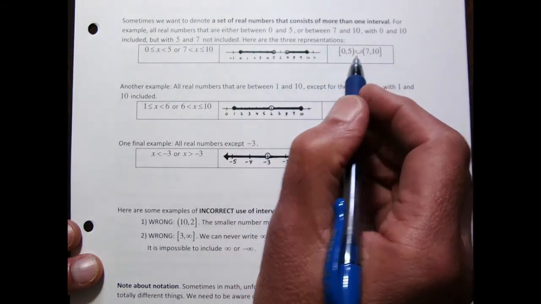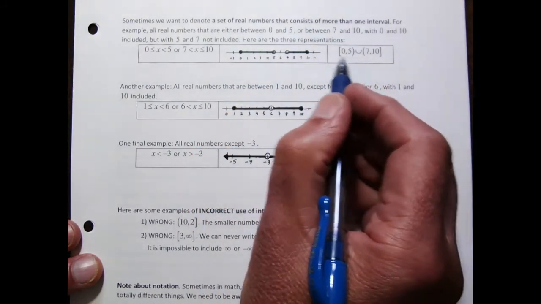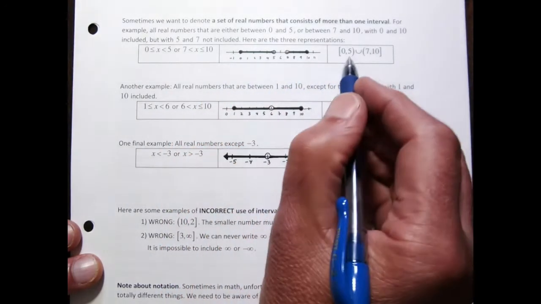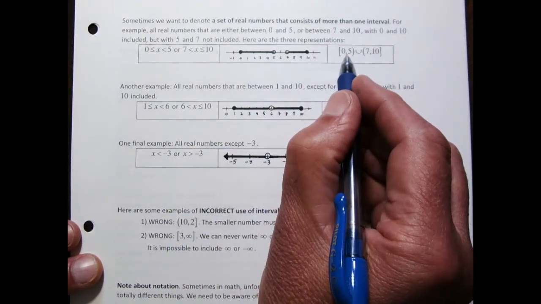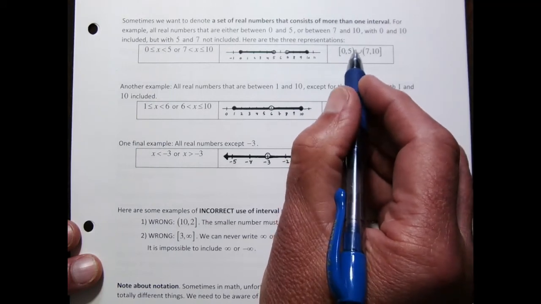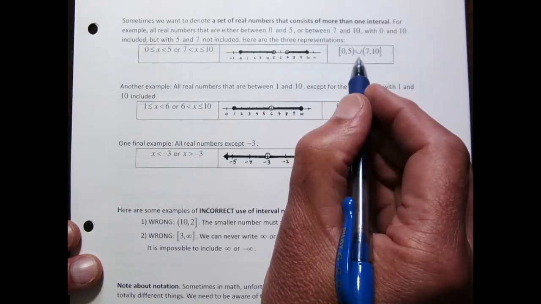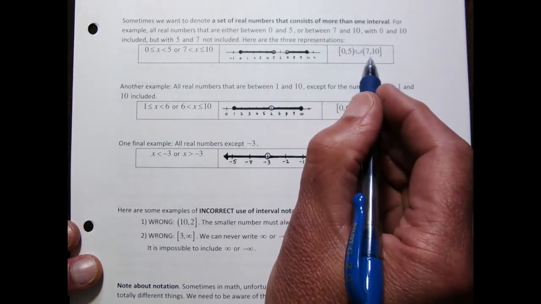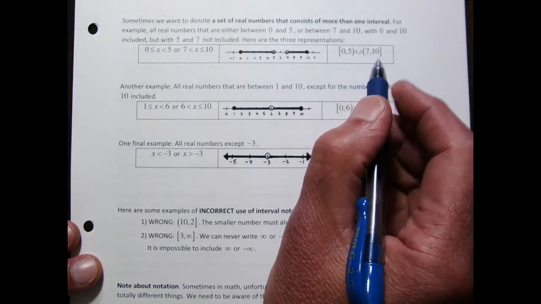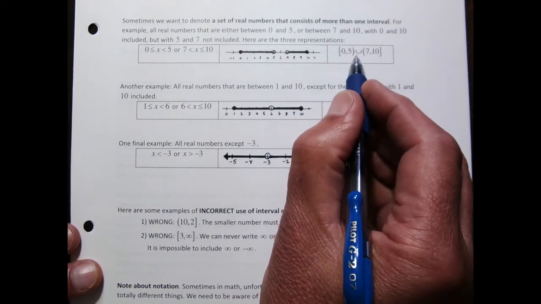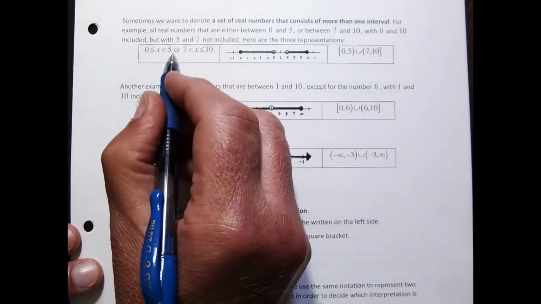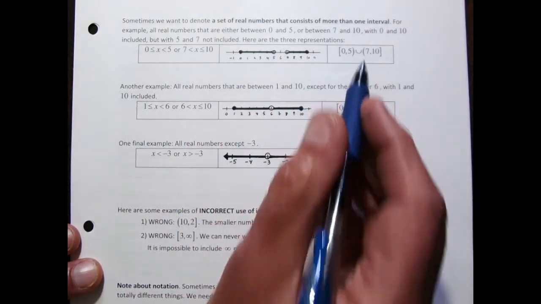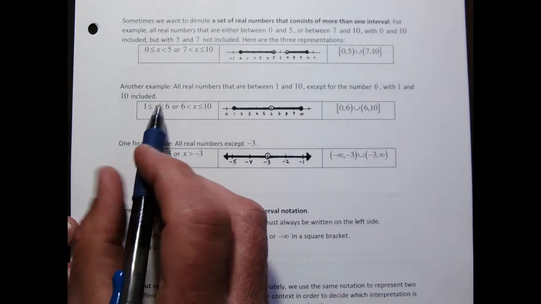In interval notation, the notation kind of mimics the fact that there are two separate pieces here, right? We have square bracket 0, comma, 5 parenthesis, and then we use the U union symbol in between, and then write parenthesis 7, comma, 10 square bracket. So the union symbol takes the place of the word or and represents the fact that we have two separate pieces that we're considering at the same time.